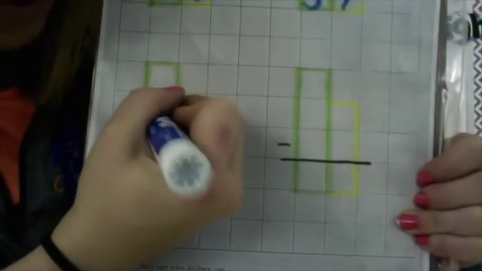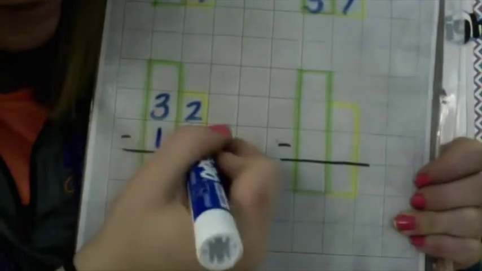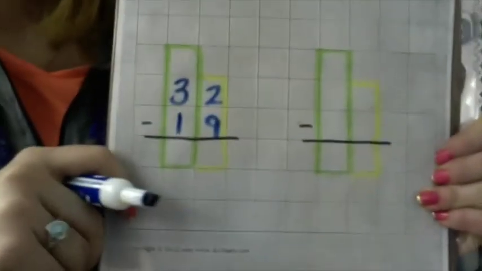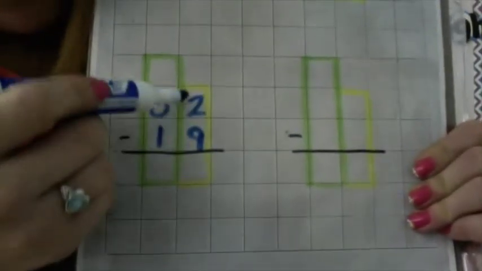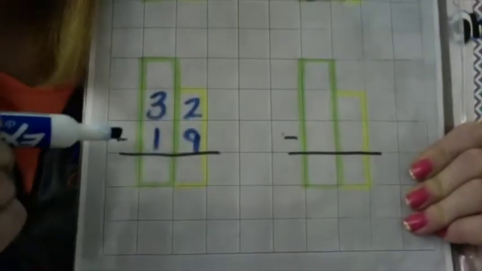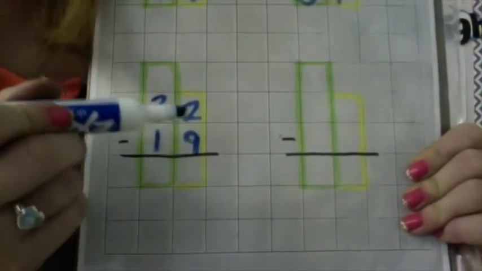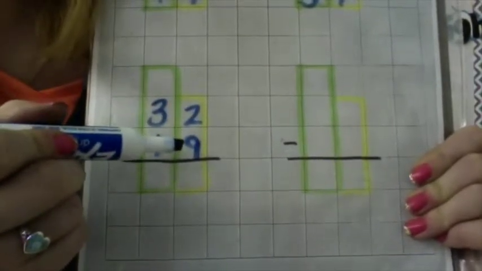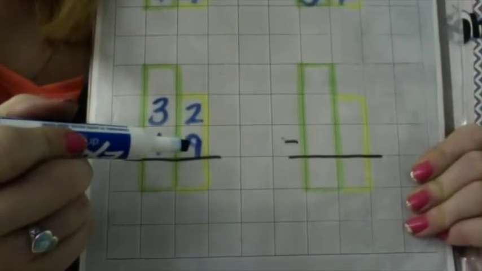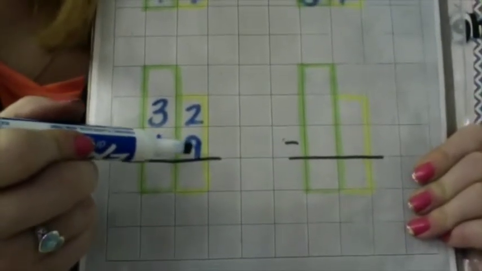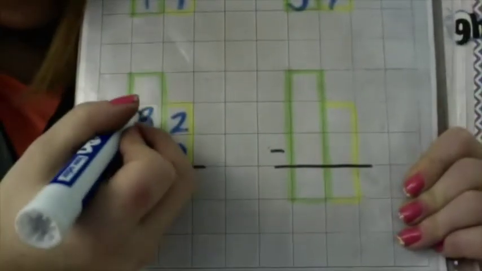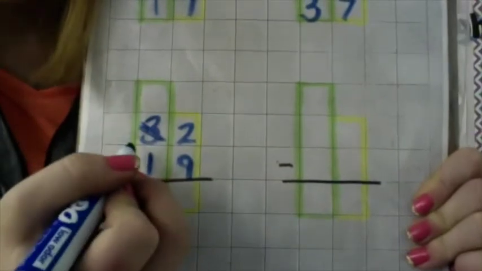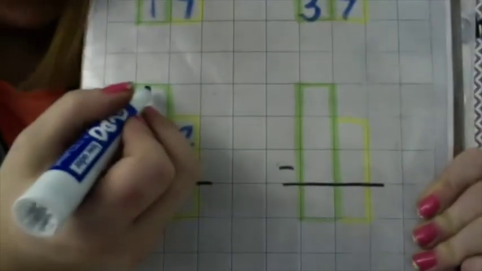Let's move on down to the bottom here. Let's now do the problem 32 minus 19. Start in the ones, where we have our number sentence 2 take away 9. Is there more on the top or more on the floor? More on the floor. When there's more on the floor, we've got to go next door and take 10 more. So that 3, we're going to take 1 away from it. So 3 minus 1 equals what?